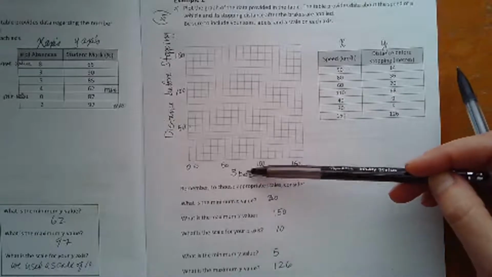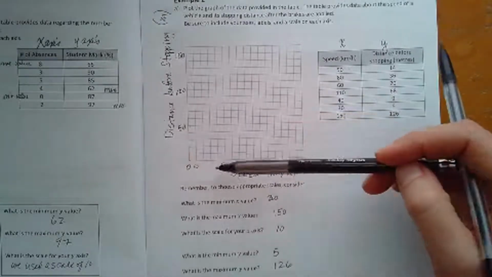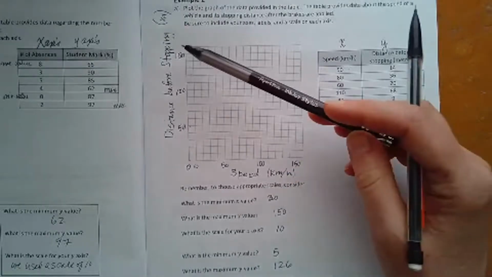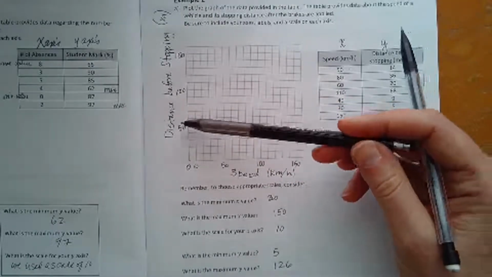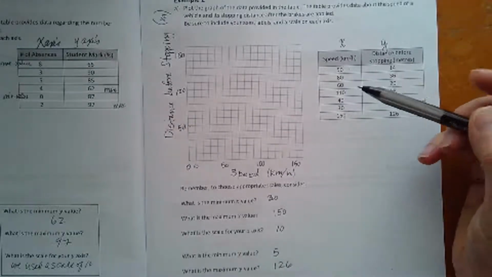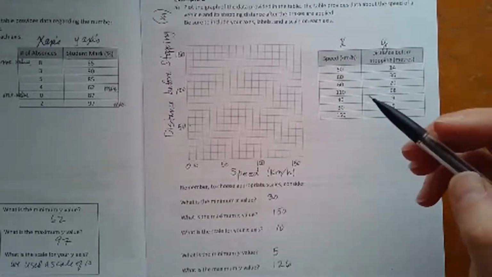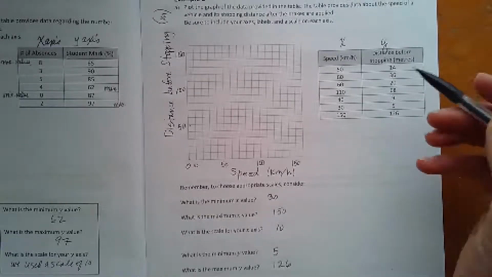So a good graph needs a label on each axis. So a descriptive label and then the units. And then you need to indicate what your scales are, okay? So now we're going to plot these points as best as we can. It's quite difficult to plot some points with raw data on a graph because we're limited by what our grids represent. And sometimes that's not always easy.